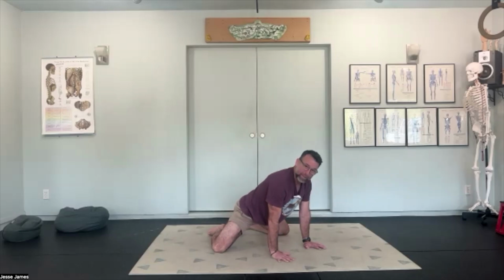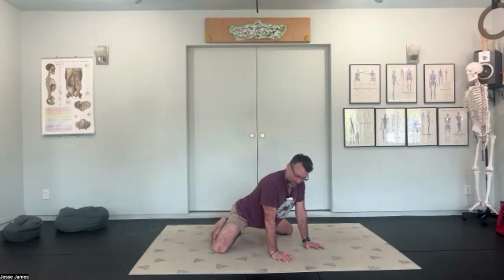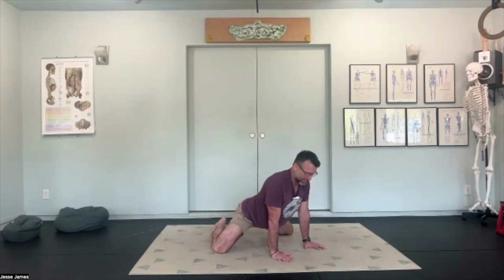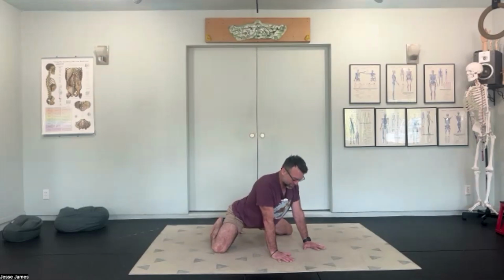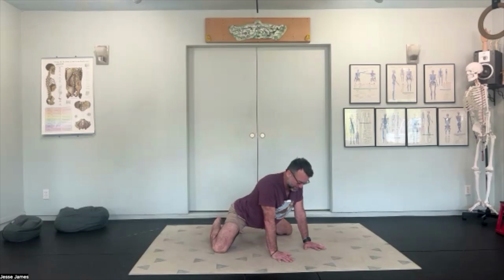Next, as we come up to the top, we're going to go ahead and tuck the toes. And because of the position, it's going to largely be the big toe that's going to be tucked underneath. And we're going to do the exact same thing, starting with just sitting back right through the middle, turning that tailbone lightly up to the ceiling.